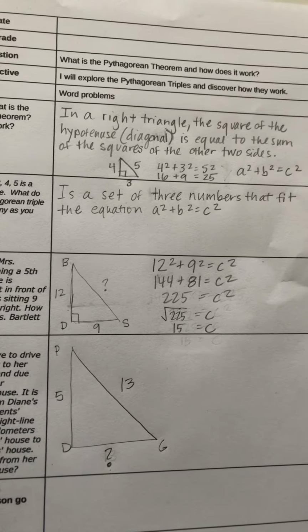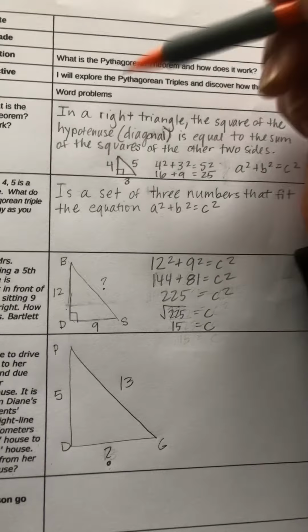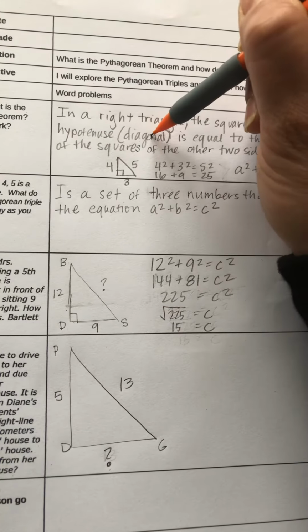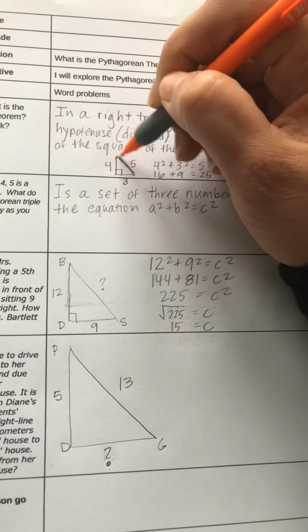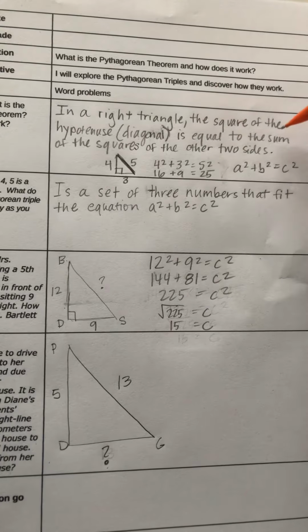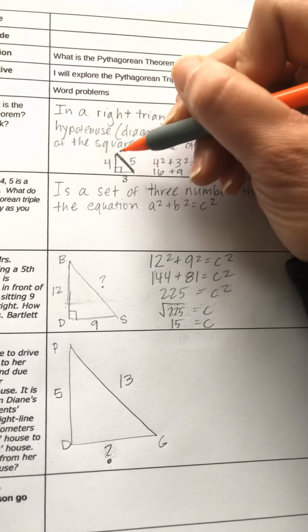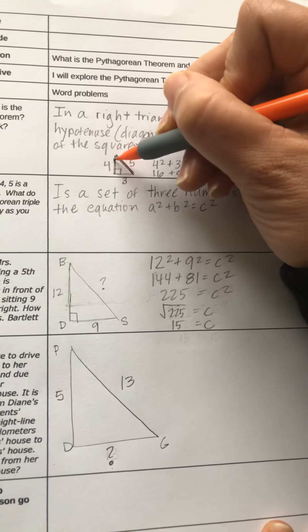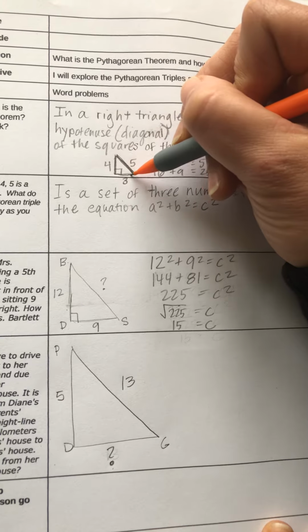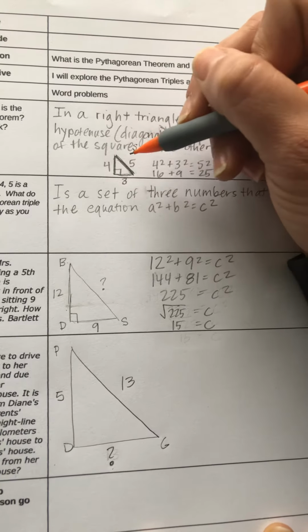Pythagorean theorem is, in a right triangle, the square of the hypotenuse, which is a new word for you guys. That's the diagonal that we worked on in the last lesson. This part right here is called the hypotenuse, is equal to the sum of the squares of the other two sides. So if you have that same triangle we were working with in that last lesson, you've got the height of 4, the base of 3, and now the diagonal of 5, which we're now calling the hypotenuse.